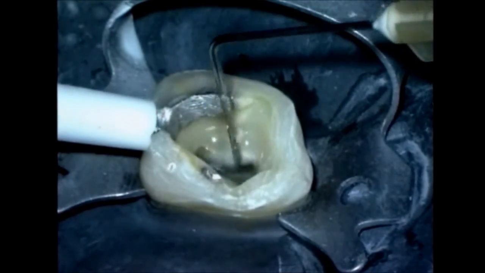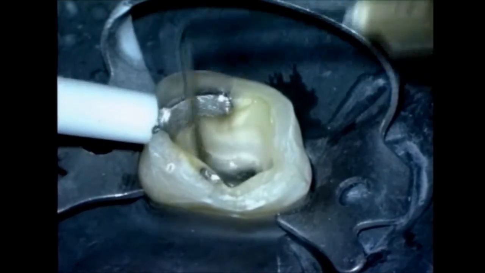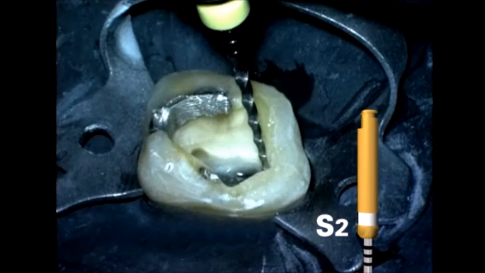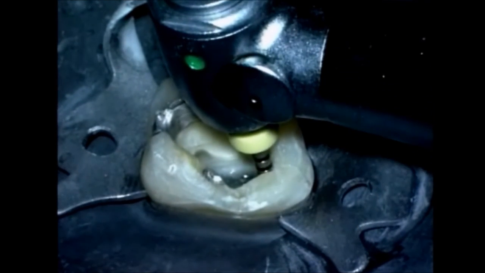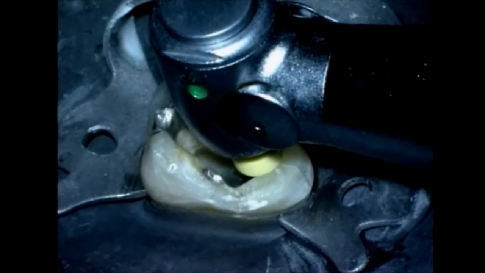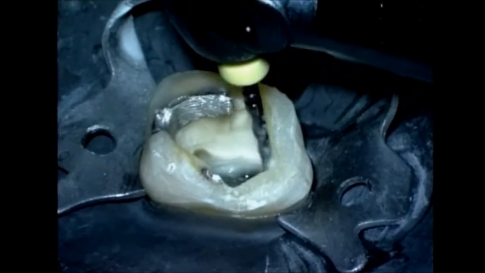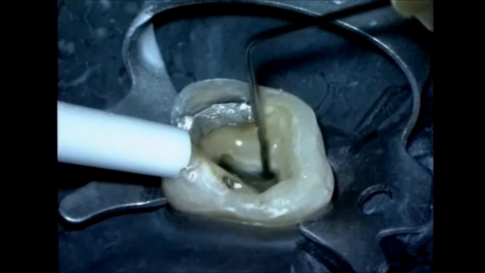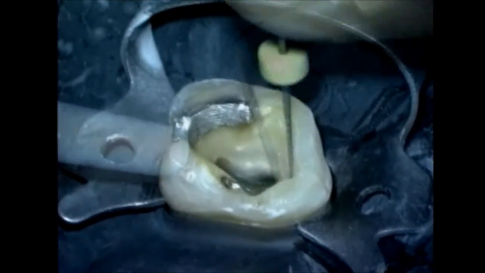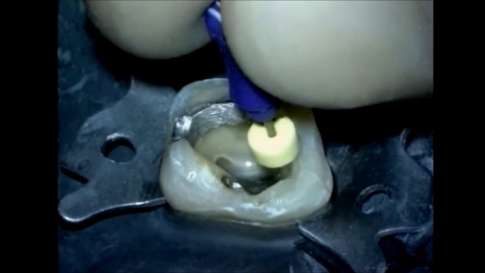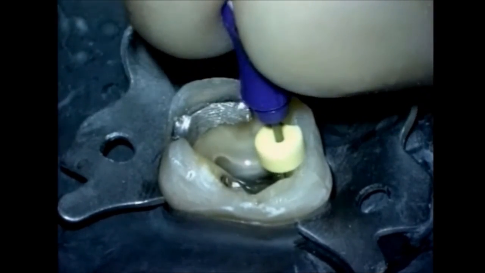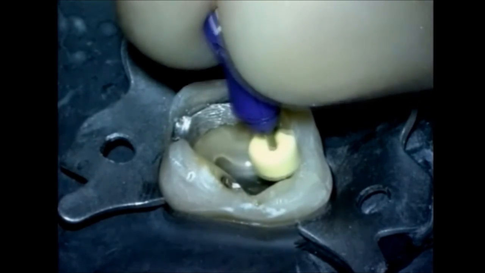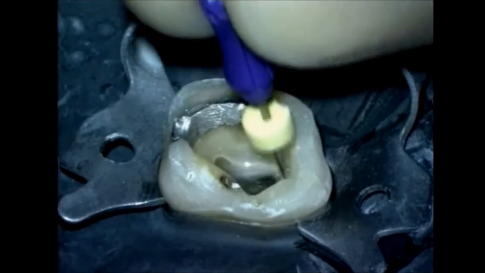Following the use of Shaper 1, we irrigate, recapitulate, and re-irrigate. This gives us confidence to proceed with Shaper number 2. Shaper number 2 will generally follow the glide path and achieve length on its first pass. When we're at length, the instrument is immediately withdrawn as the shape has been cut. Again, we'll irrigate, recapitulate, and re-irrigate. The 10 file is gently placed to length. Patency is again maintained. Little short amplitude strokes assure the glide path and pave the way for the 15.